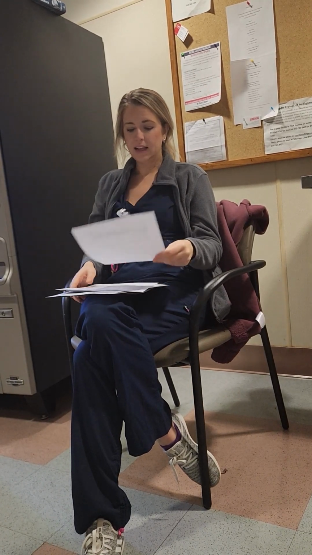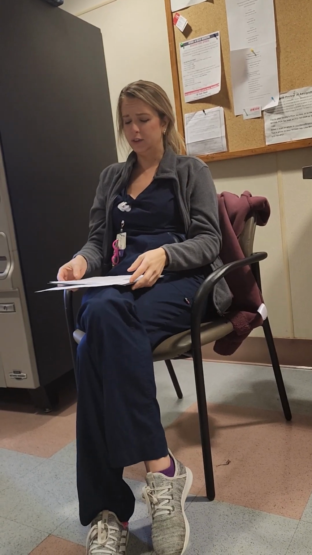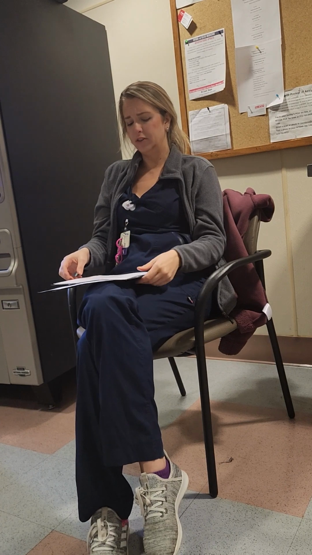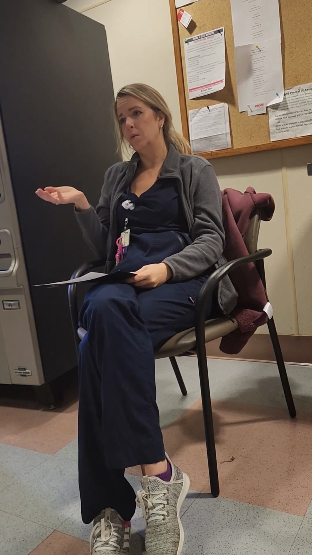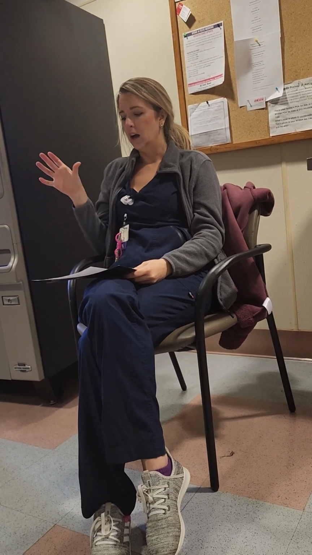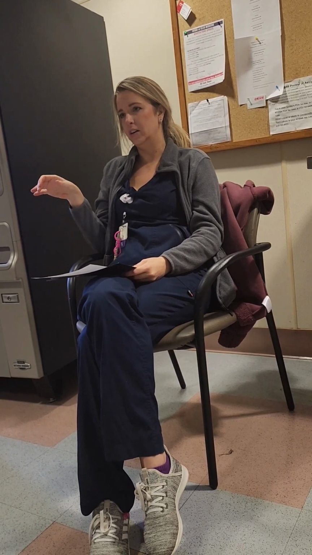I will say that as far as cord blood goes, I wouldn't even stress it too much if you don't get it, because that order has to be put in under the baby, and from my understanding, there were issues with getting the baby to be a patient, like a patient chart here.